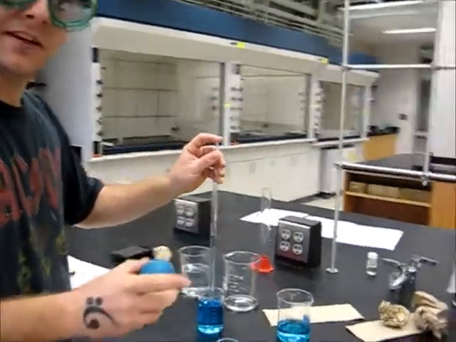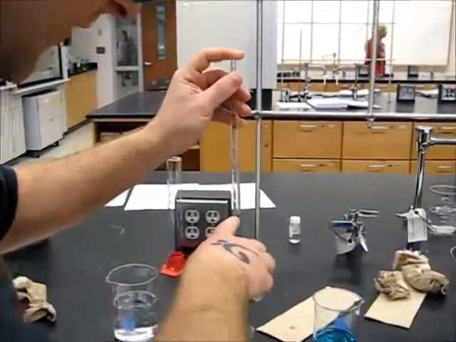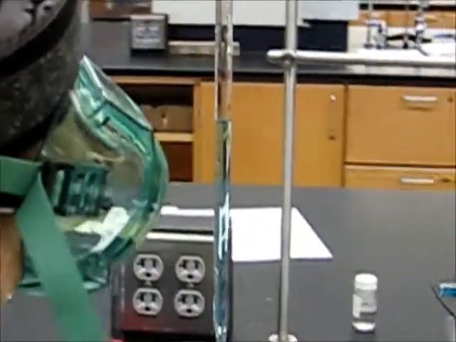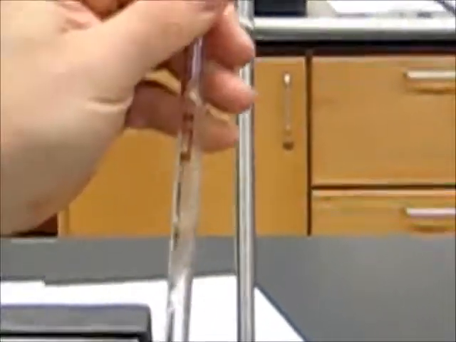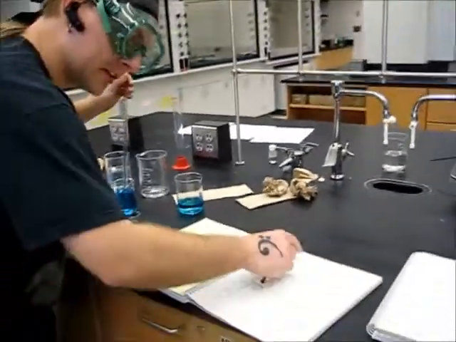Now, you need to read the initial volume by using the bottom of the meniscus on the side of your pipette scale. In this particular instance, it is 423.38. You need to record this as your initial volume in milliliters.